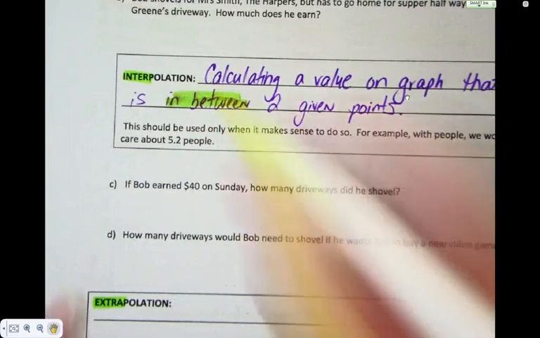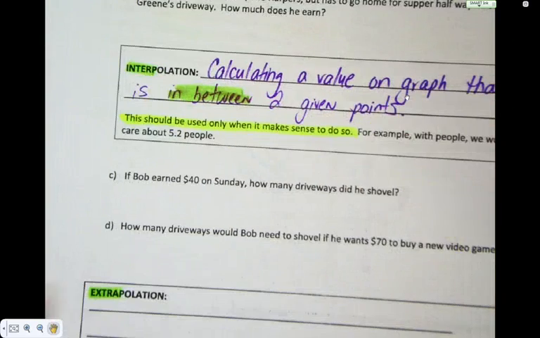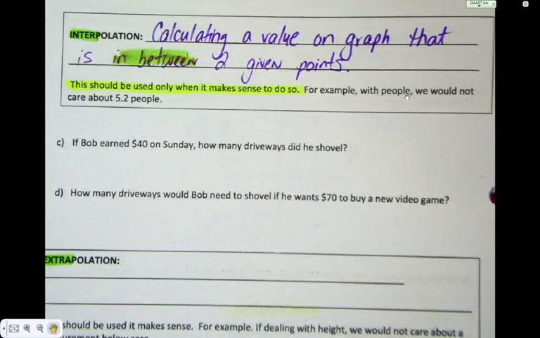Let's highlight that note. This should only be used when it makes sense to do so. And that's one of the homework questions, does it make sense to interpolate this question? So can you shovel a partial driveway? Yes. Okay. Could you eat a partial bag of chips? Well, really, it depends. I cannot. But yes, you can. If it was people, could we do something with 5.2 people? Doesn't make sense, right? So we only do interpolation when it makes sense in the situation. If we were counting number of elephants, could we have 4.7 elephants? Doesn't make sense in that situation.